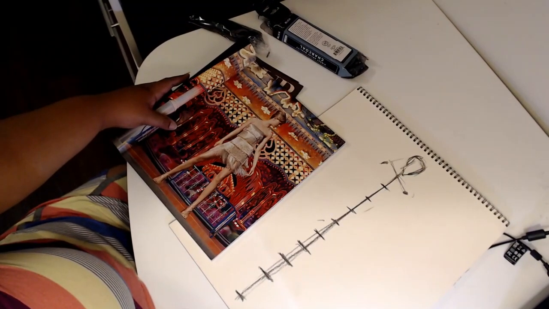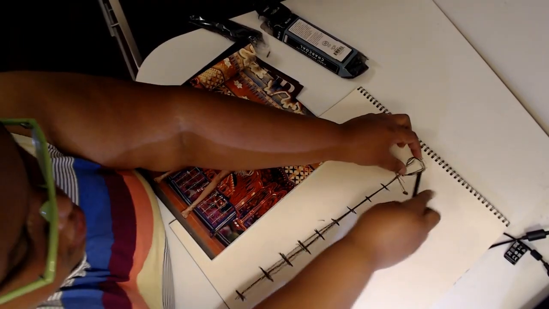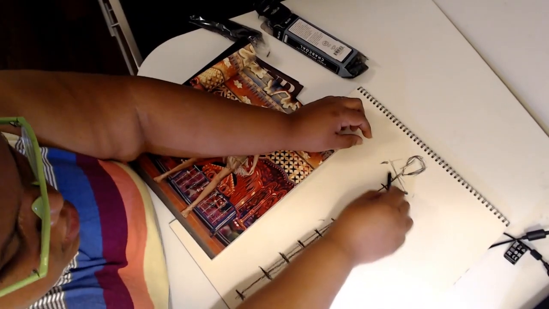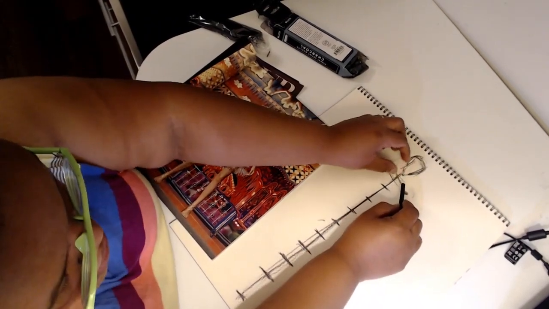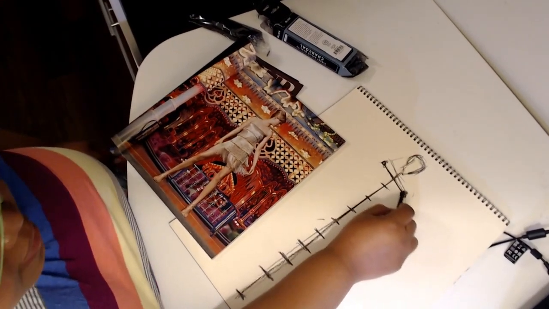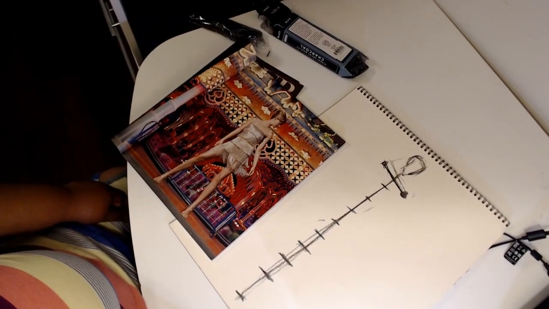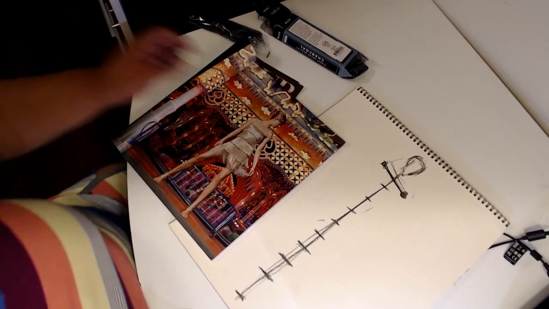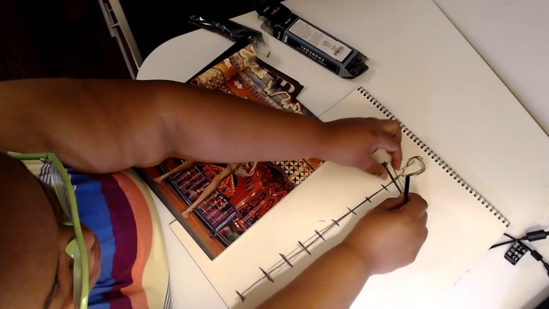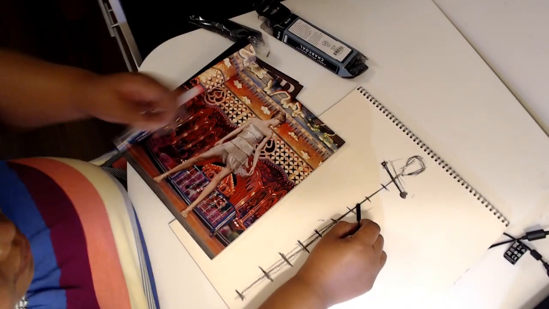So at 1.5 is the shoulder. So if that's 2, then shoulder is at 1.5, which I'm good there. And that's tilting. My waist is at 3.5. So if that's 1 head, 2 head, 3 head, so half would be here.